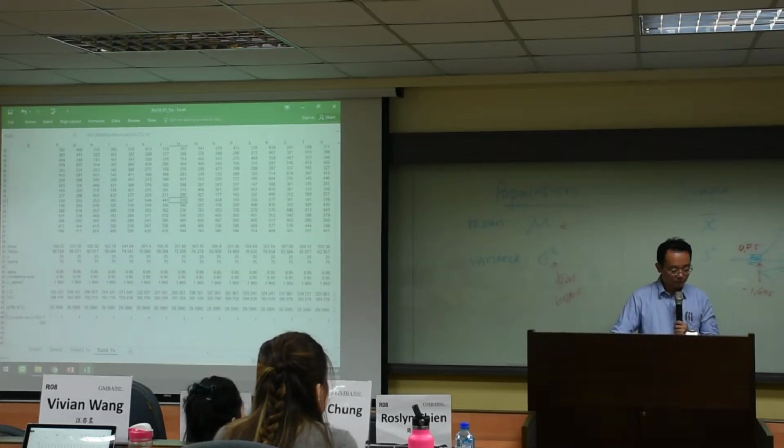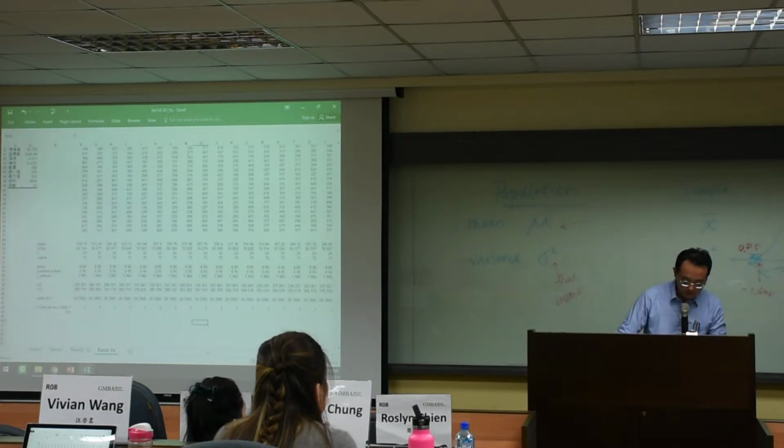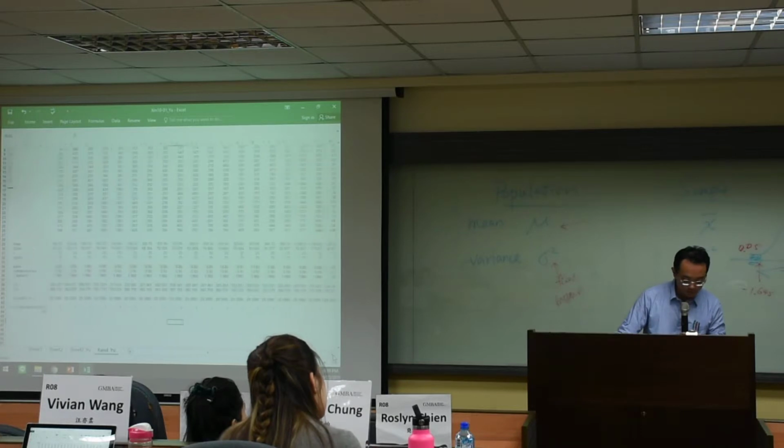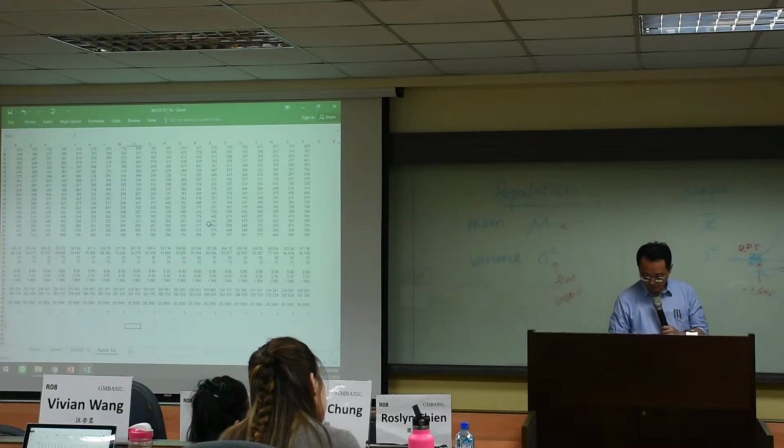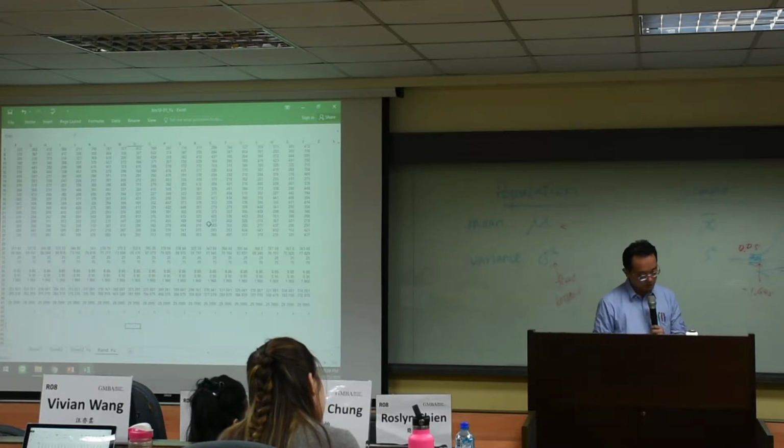But in the random number sheet, I create randomly generated values. Okay, so let's look at the final column. I will randomly run this experiment so that you will see how it runs.